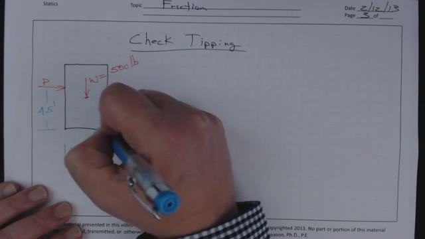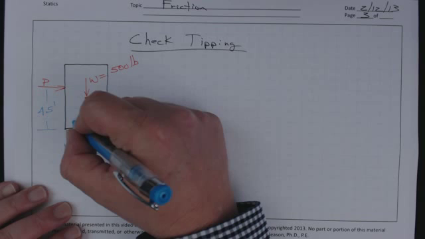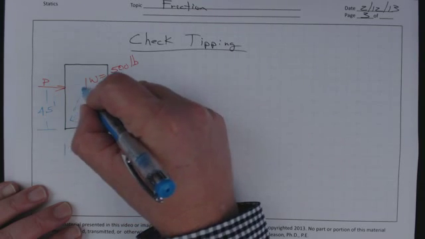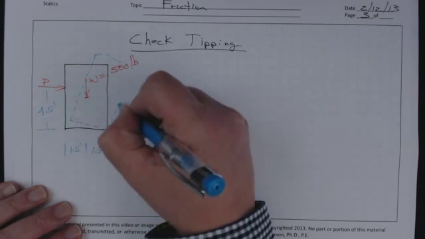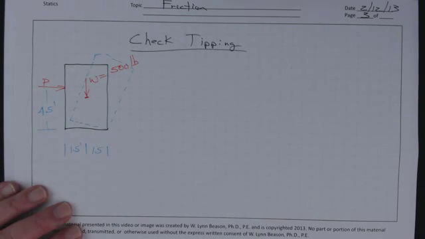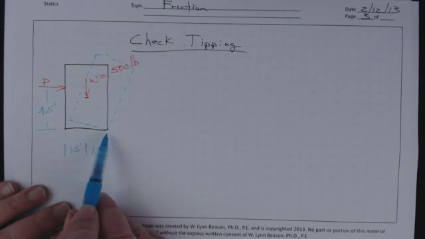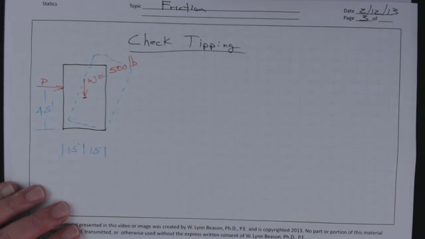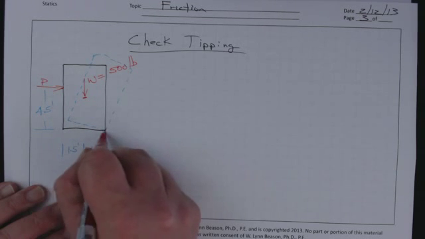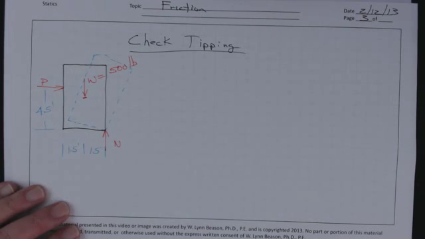Now, when this guy tips, right after it tips, it's going to look like this. Because when it tips, it's going to be rotating about that corner right there. So my normal force will be right there.